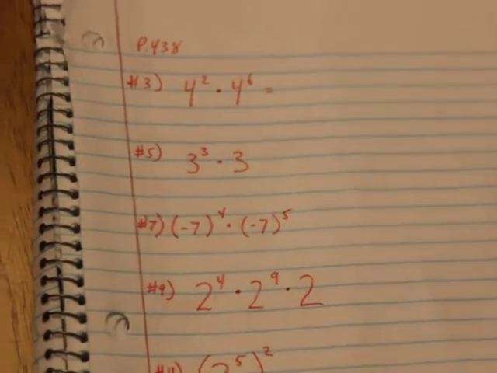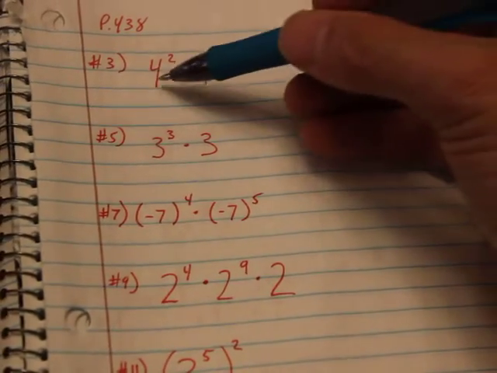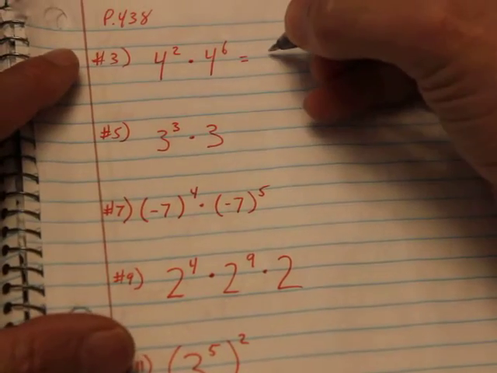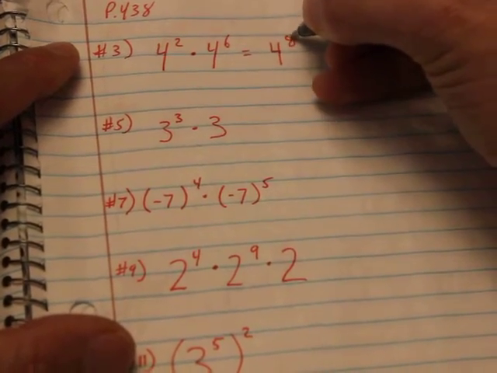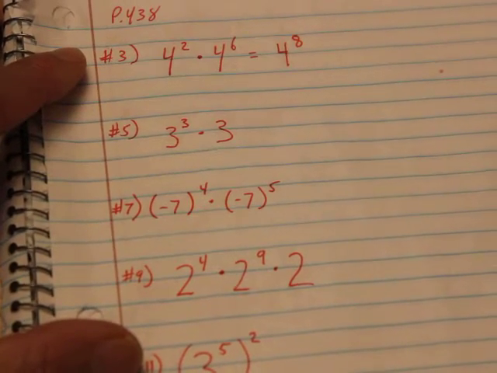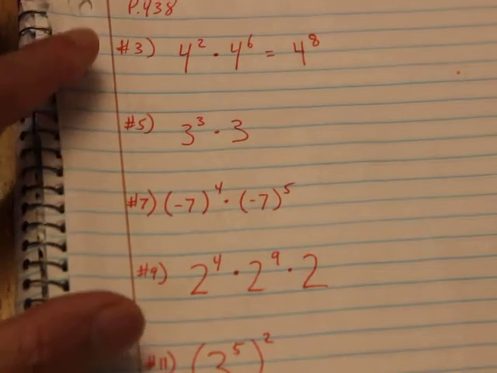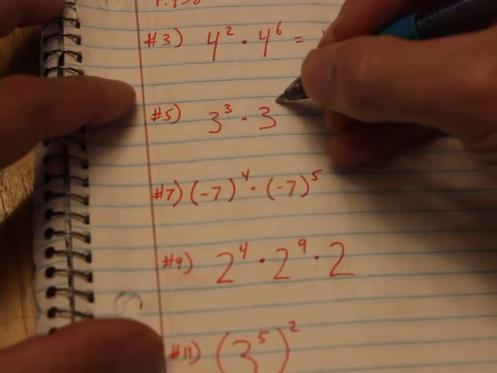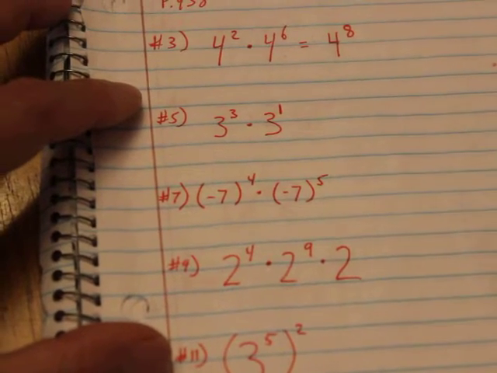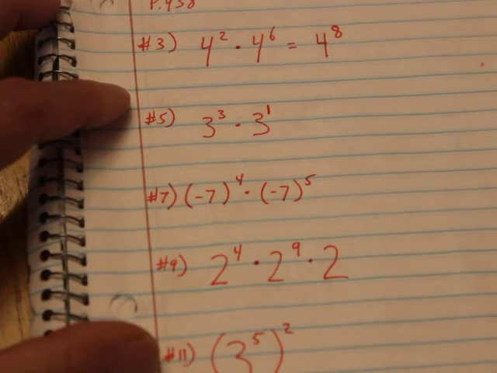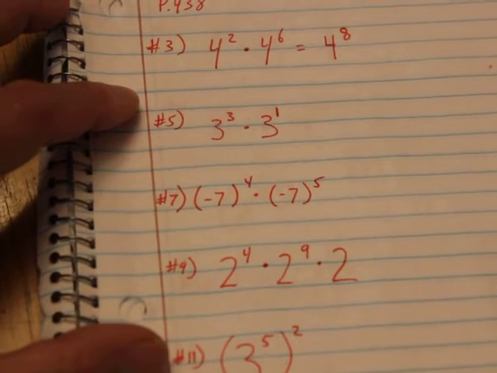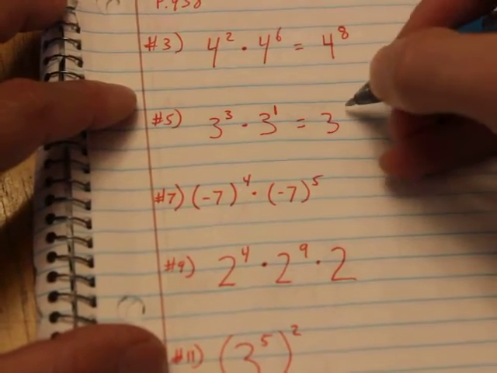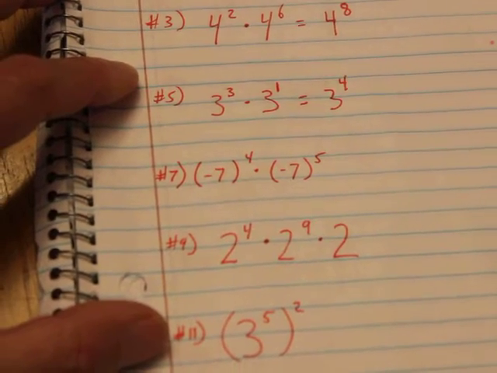So here we go. Number 3 is an example of multiplying two exponents that have the same base. When you multiply the same base, you add the exponents. So that would be 4 to the 8th power, which is 4 to the 2 plus 6, right? All right, number 5, same rule, but this has no exponent. Well, when it has no exponent, we put a 1 there, because 3 with no exponent is 3 to the 1st power, which is a 3 one time. So now all I'm going to do is use my rule, same base, add the exponents, and I get 3 to the 4th power.